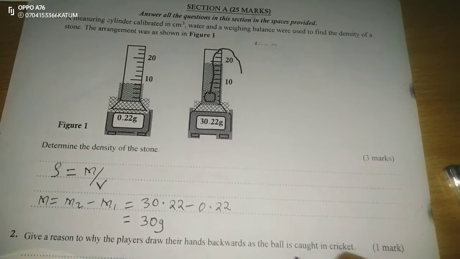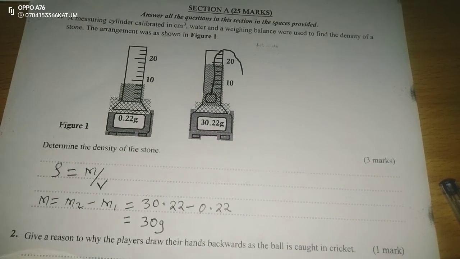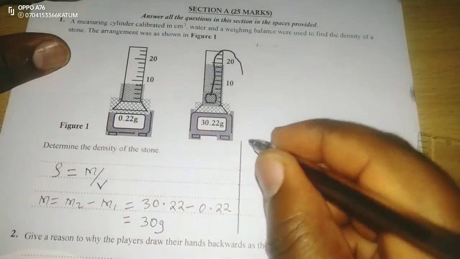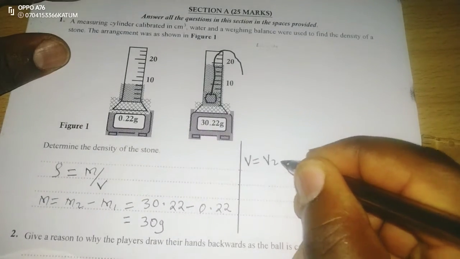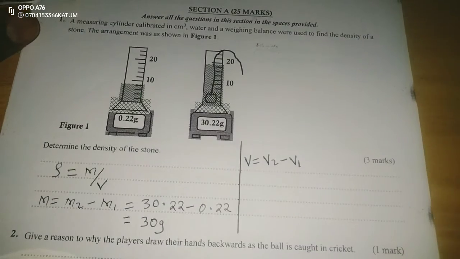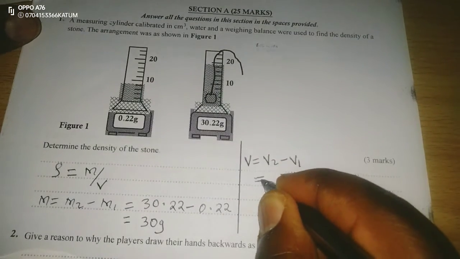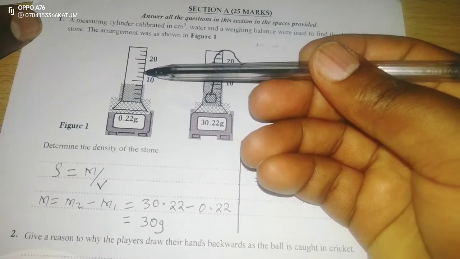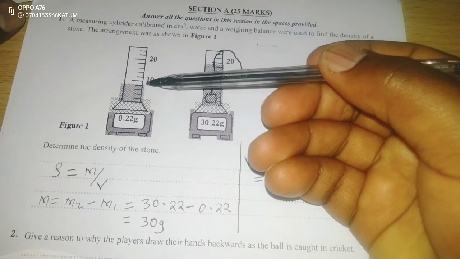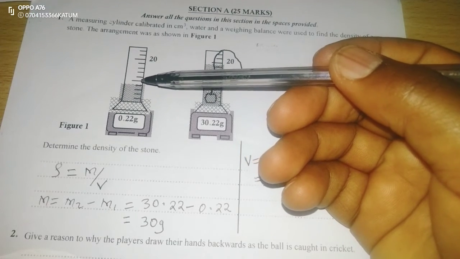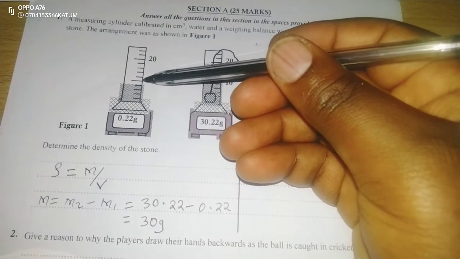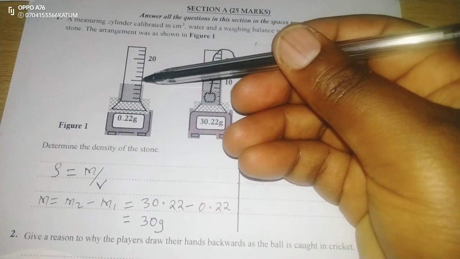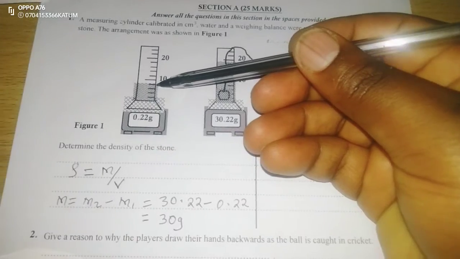After getting the mass, let me go to the next thing, which will be determining the volume. So volume will still be given by volume 2 minus volume 1 according to the measuring cylinder. We can see initially the volume was, because this is 10 and the calibrations are 5 divisions within 10 units, it means per division there are 2 units. That means this is 10, 10.2, 10.4, 10.6, 10.8, and 20. So just before 10, there was 9.8.